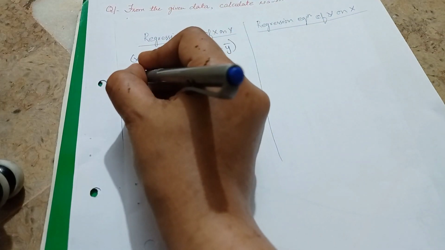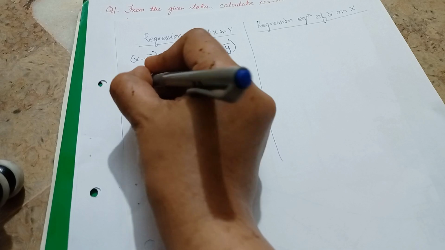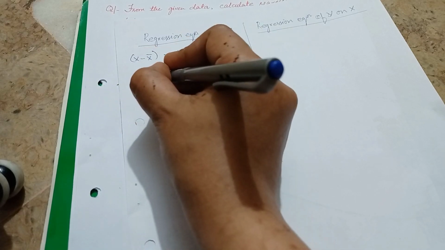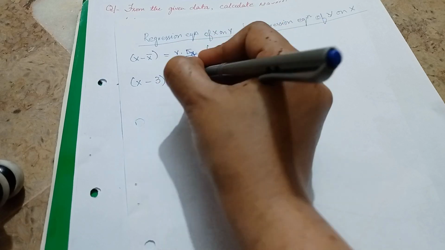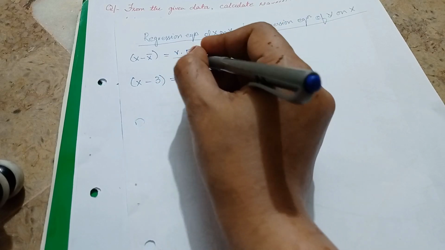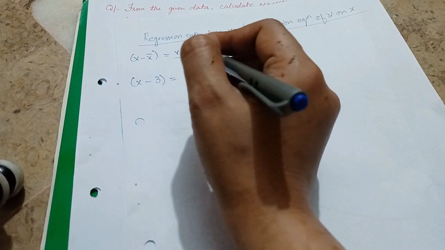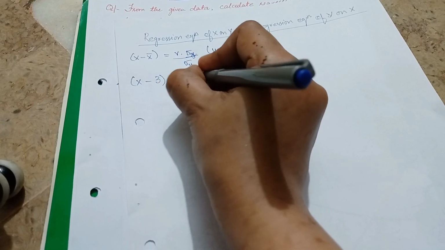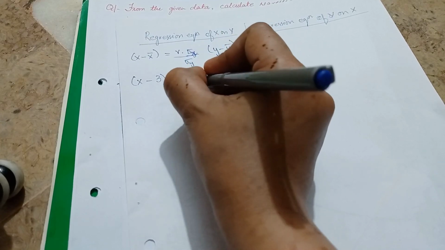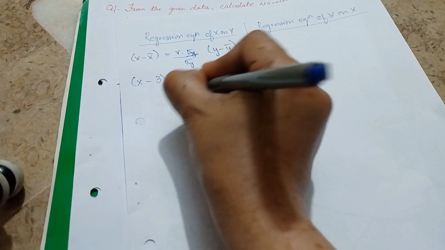We are going to put the values. X minus x bar will be x minus 3 is equal to r. This value we can say is summation xy upon summation y square.